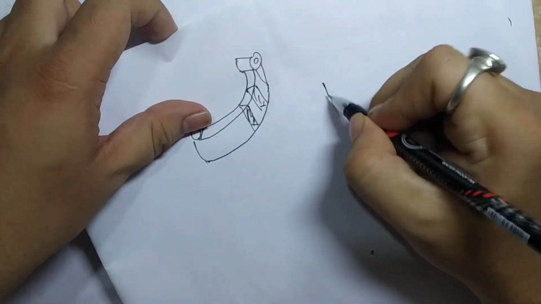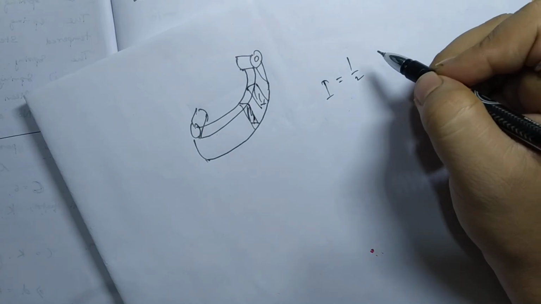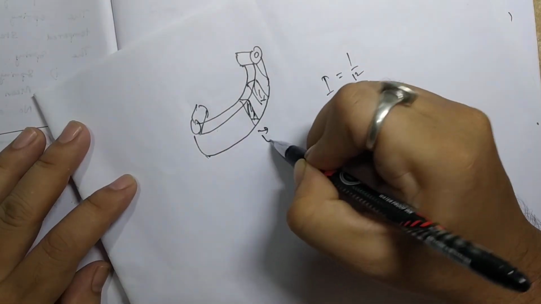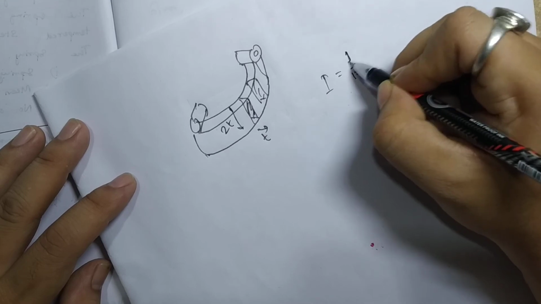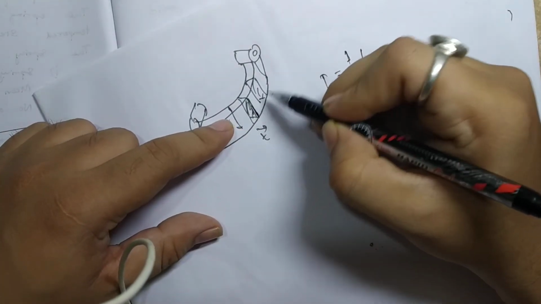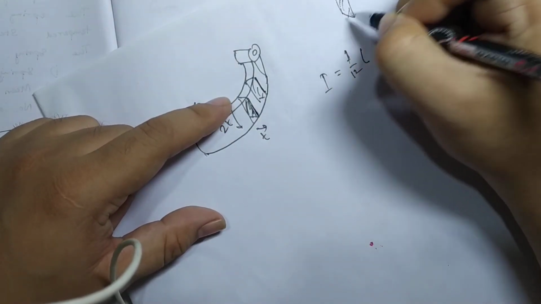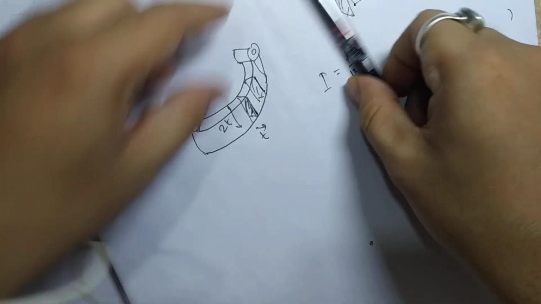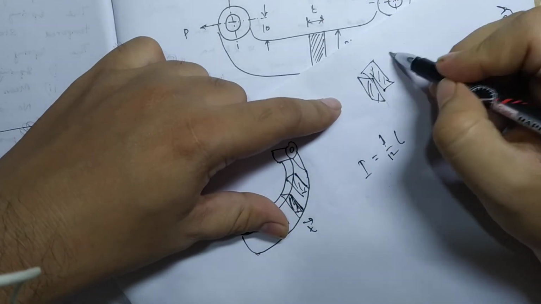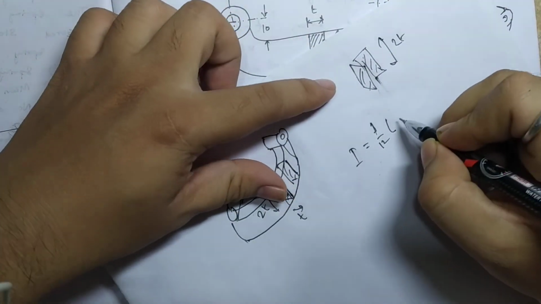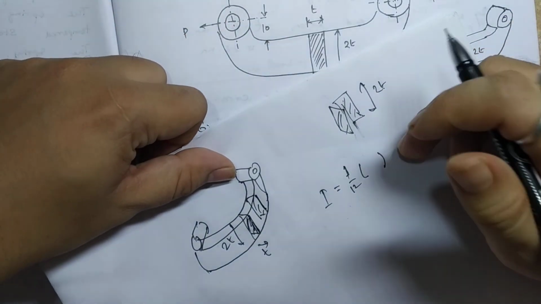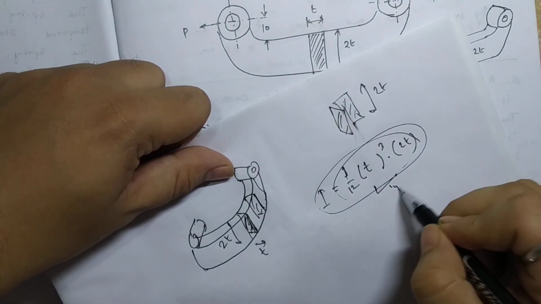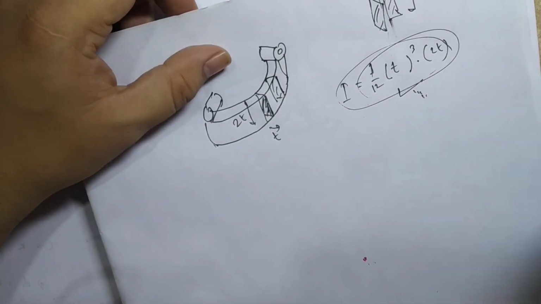Now you can write down I equal to 1/12. You see, this is T and this is twice T. Initially the area was like this, and after rotation the area has gone here somewhere. So the axis of rotation will be vertical, isn't it? And the side which is twice T, which is parallel to that axis, will not have the cube, the power above it. So it will be T cube into twice T in this case. Don't make any mistakes in this, because you will solve problems based on bending.